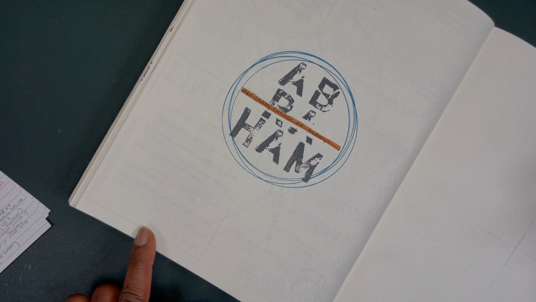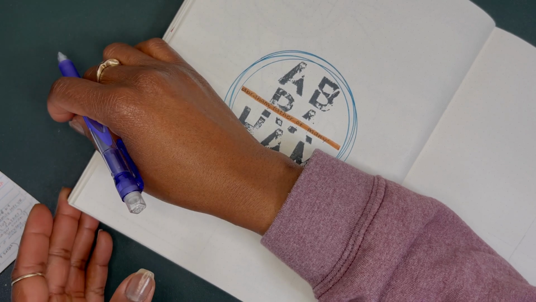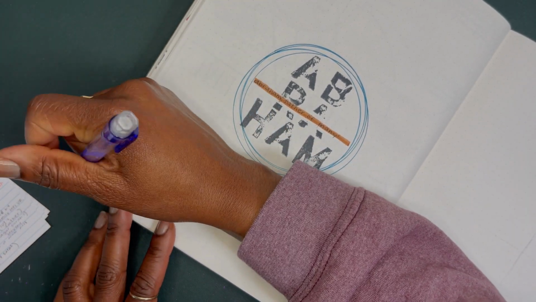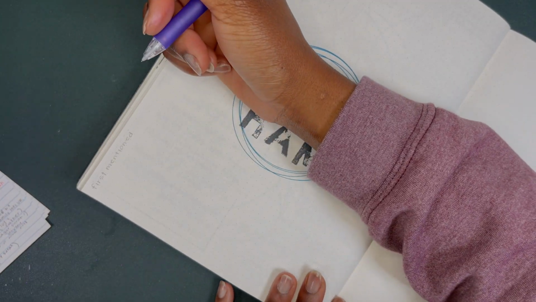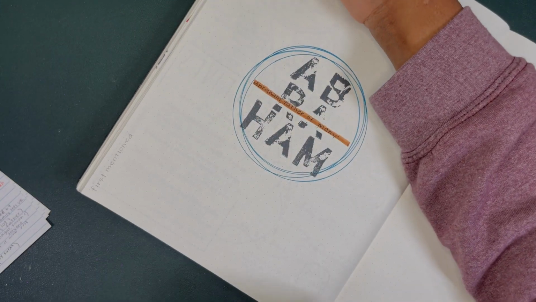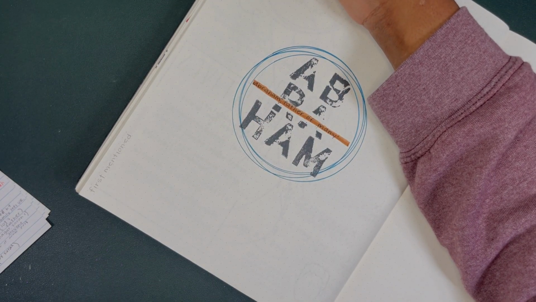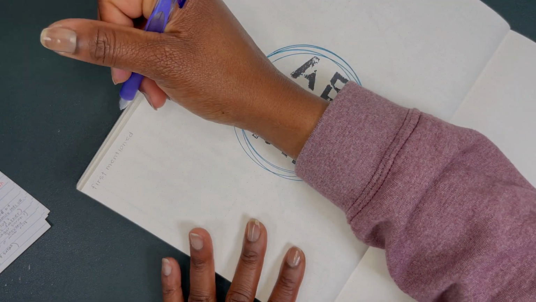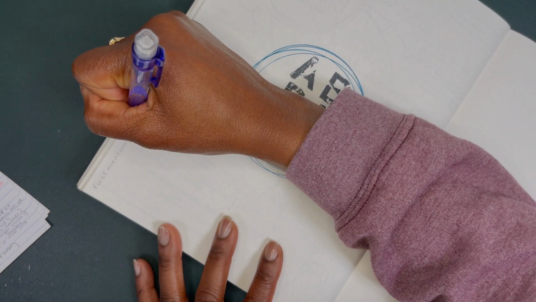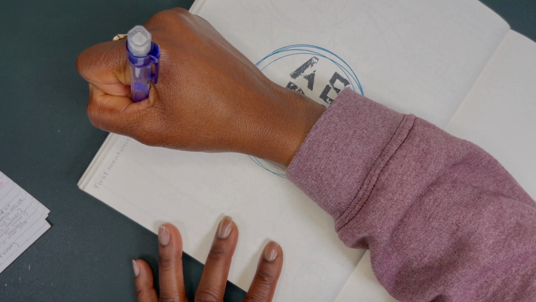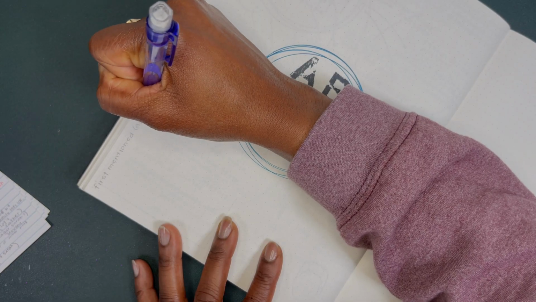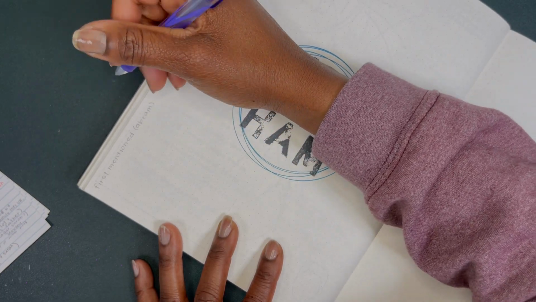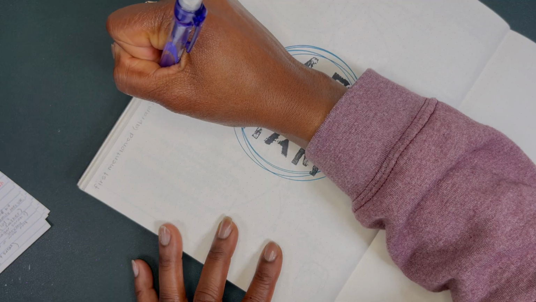I like to do it in pencil first. So I literally write out first mention. And in this case, we're going to actually do two first mentions, because Abraham was originally named Abram and then God changed his name to Abraham. So we'll do first mention Abram and we'll put it in parentheses, Genesis 11:26.